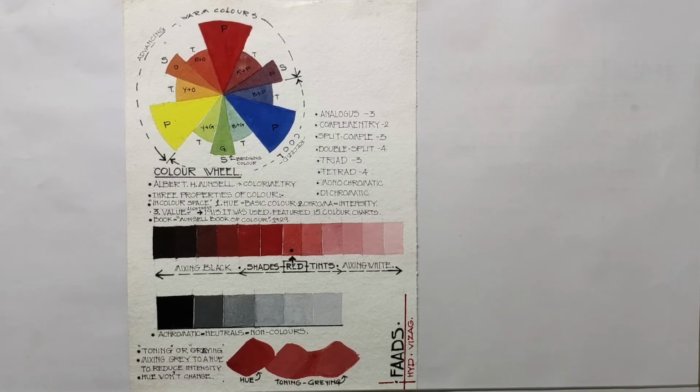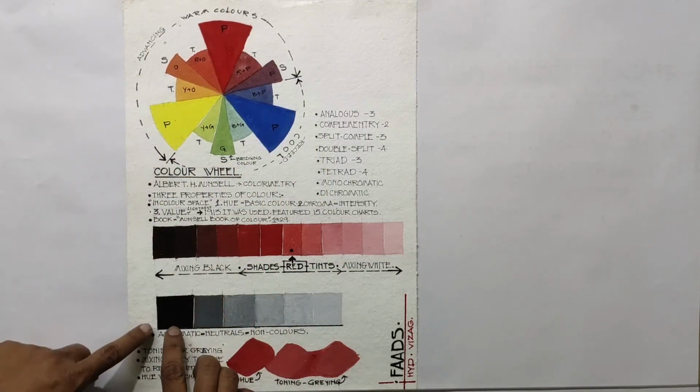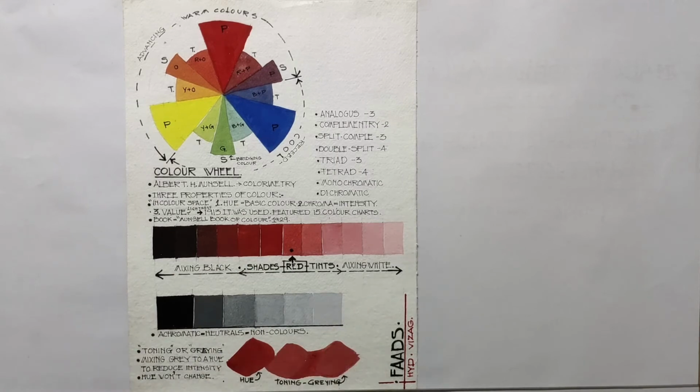They are also known as neutrals or non-colors. All these three words, achromatic, neutrals or non-colors, have the same meaning. These never find any place on the color wheel. If you notice, these are black, white and all grays in between.